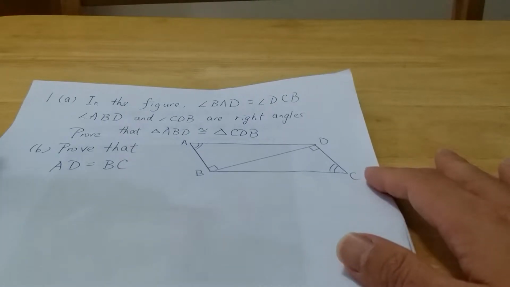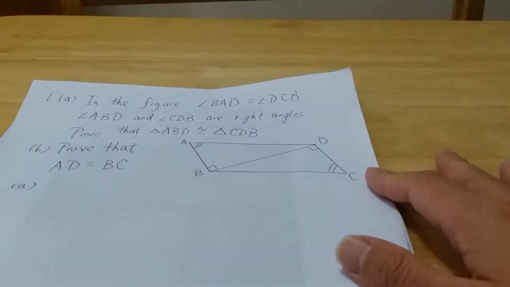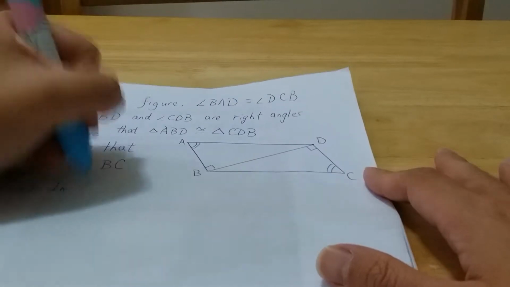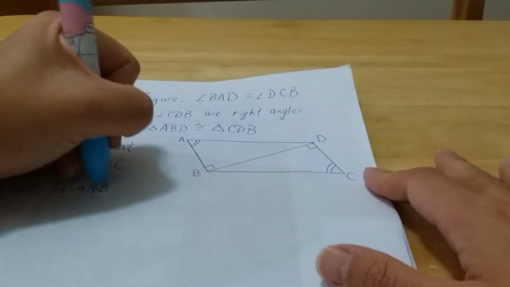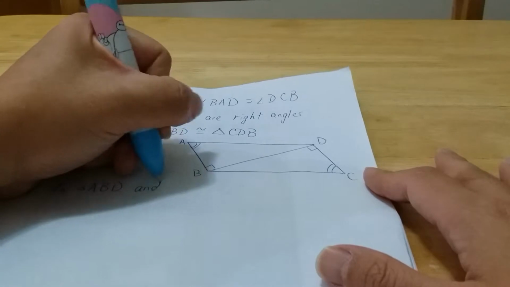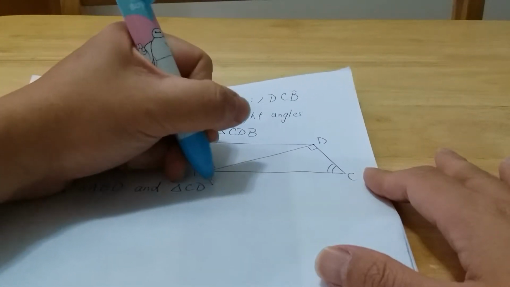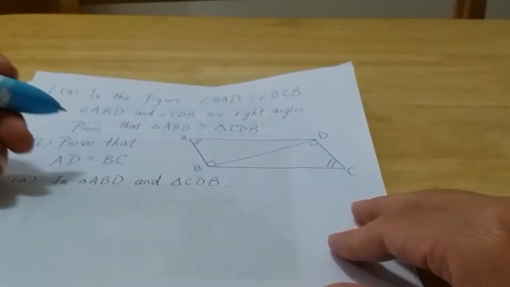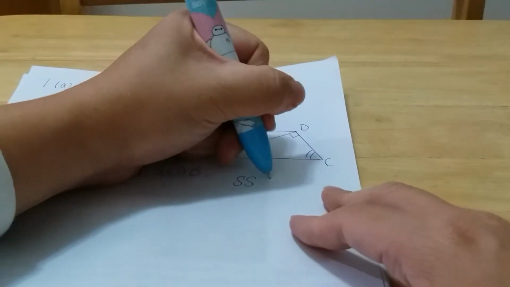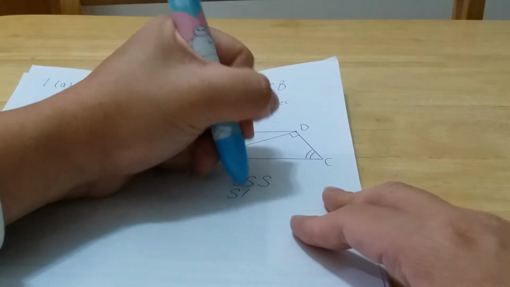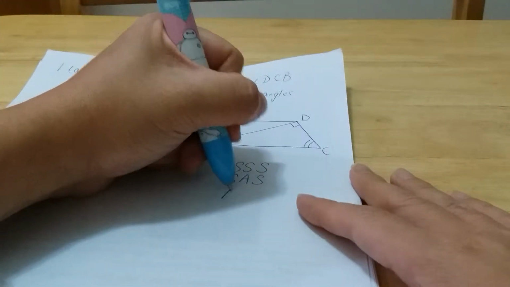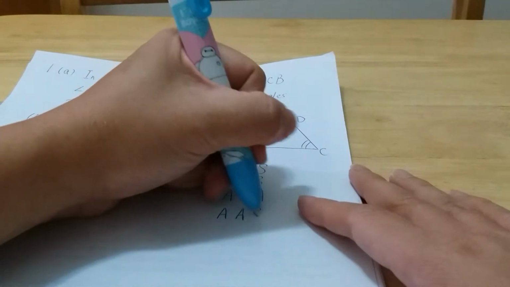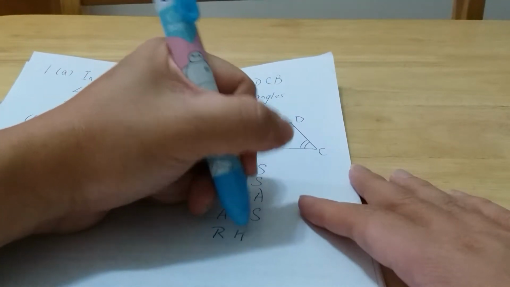Let's have part A first. Obviously, we are going to find the triangles, triangle ABD and triangle CDB. We are going to use these five conditions: SSS, SAS, ASA, AAS, and RHS.